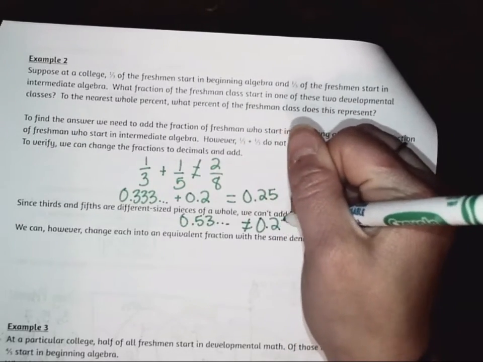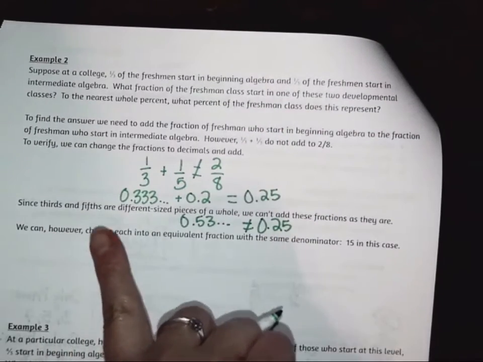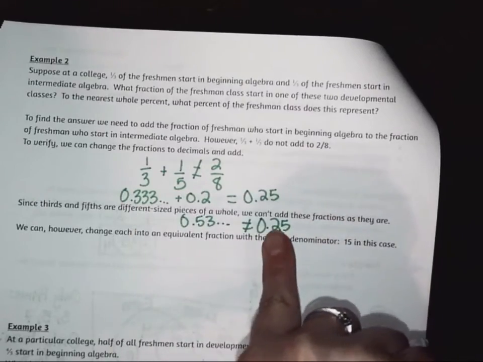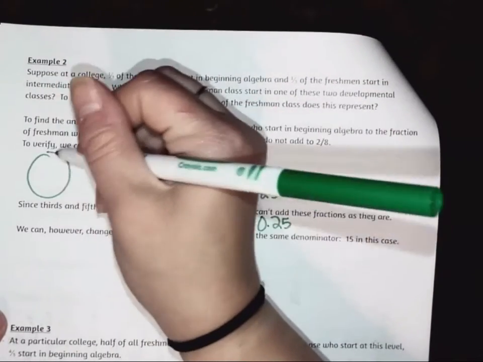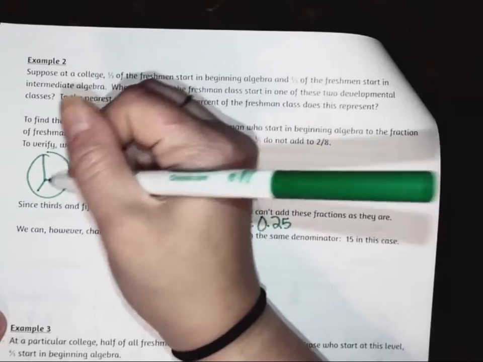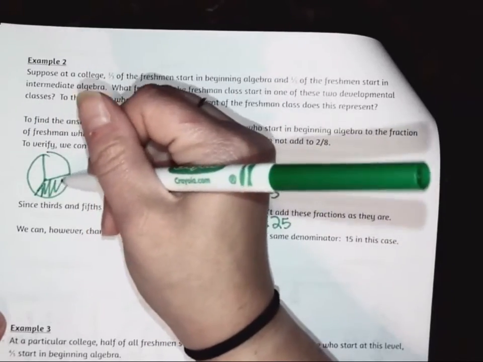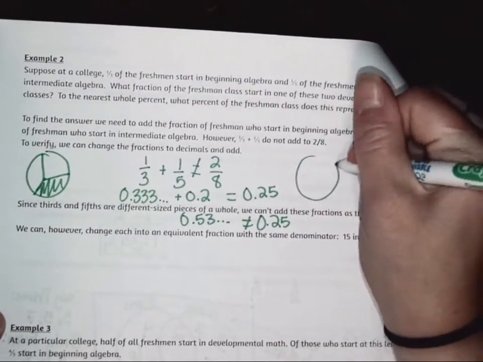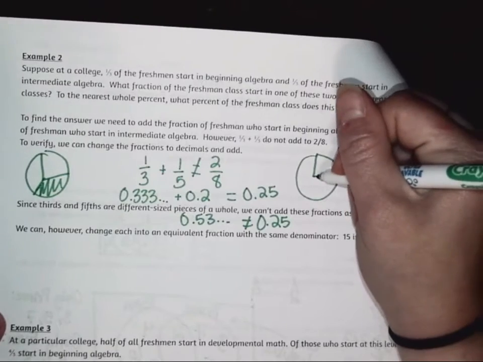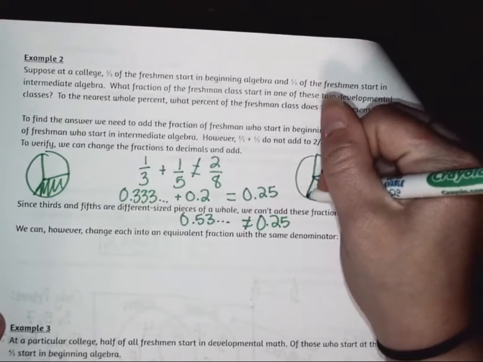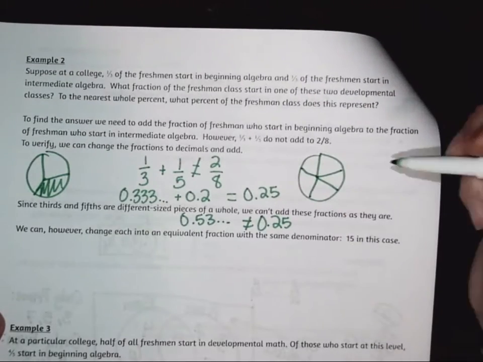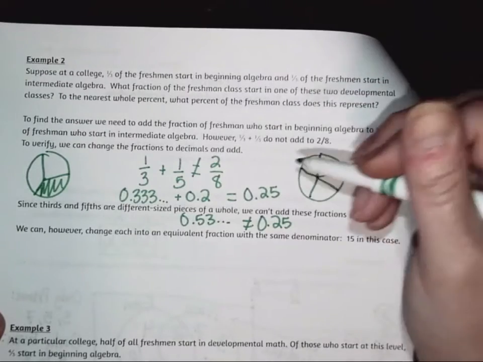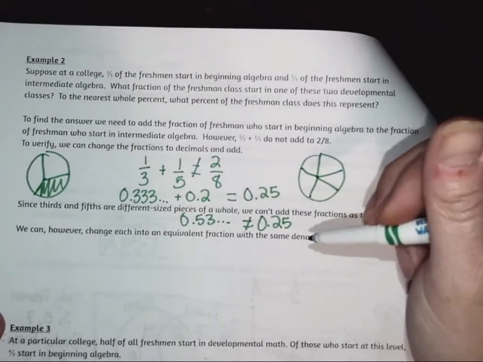So we can see that thirds and fifths are different size pieces of a whole. If you were to add thirds together, it's a different size than fifths. These are different size pieces, so we can't just add them together.